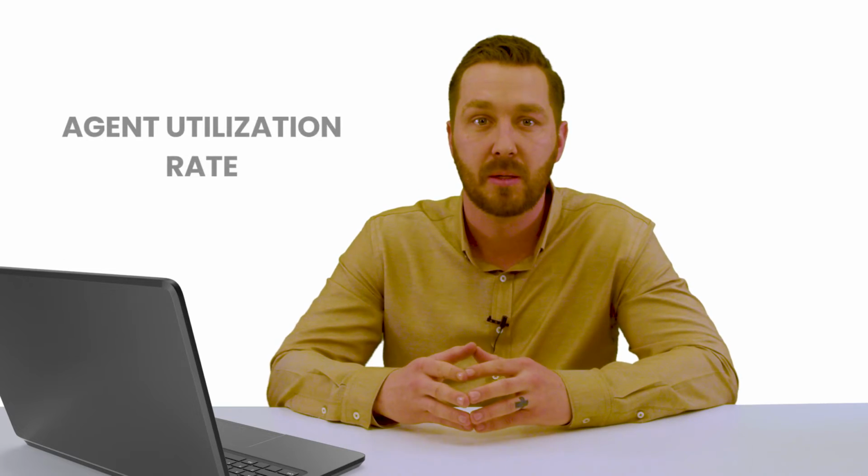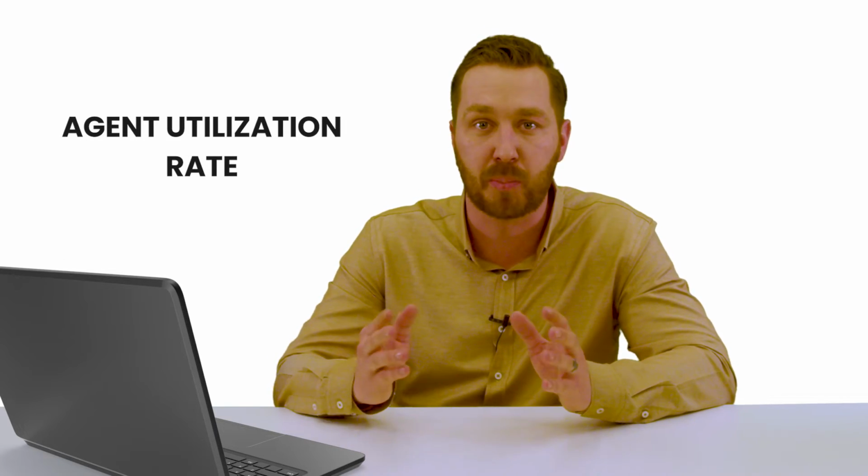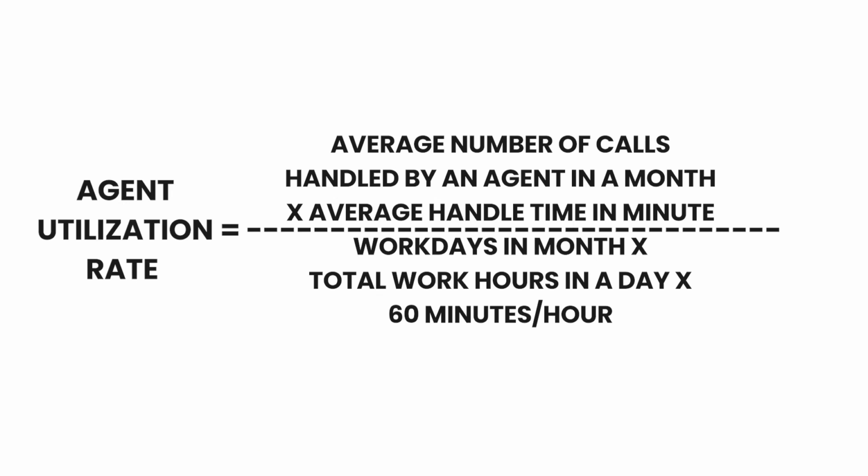The call center manager should make sure that the staff uses time efficiently. Agent utilization rate is simply the ratio of work produced in the call center divided by work capacity. With this metric, call centers can evaluate the productivity of their workforce. If an agent works 6 hours in an 8-hour day, the agent utilization rate is 75%. The main formula is like this.